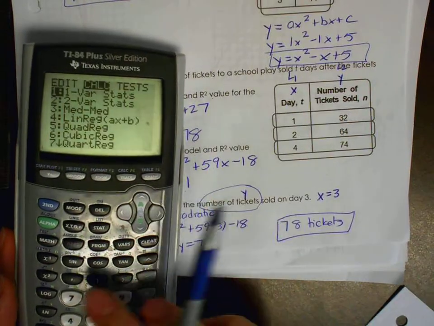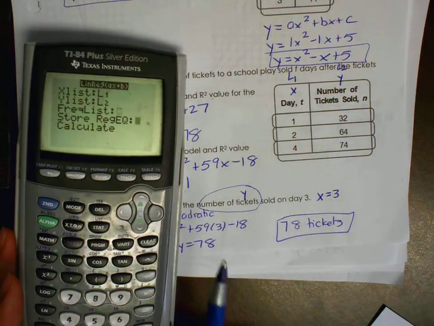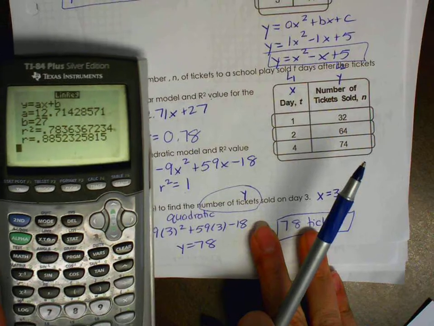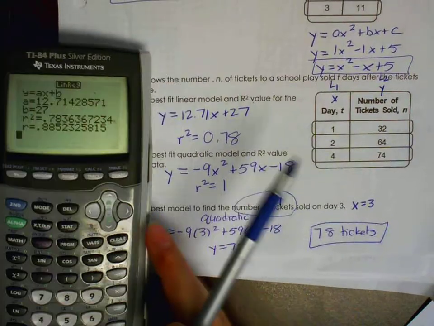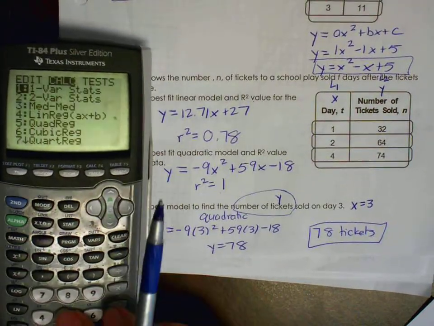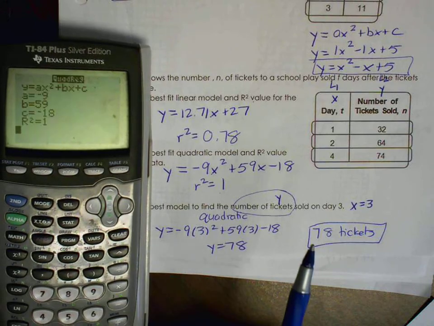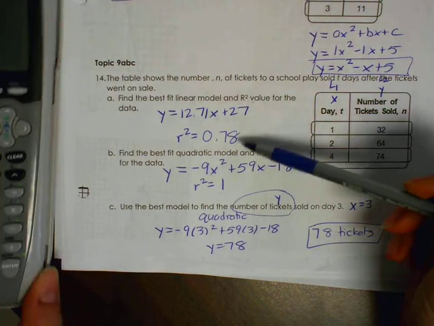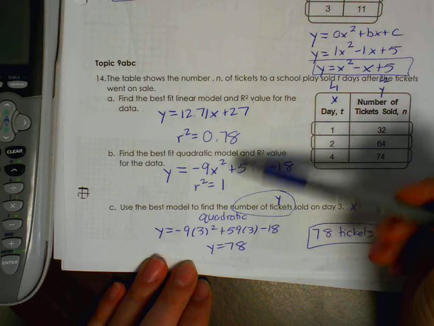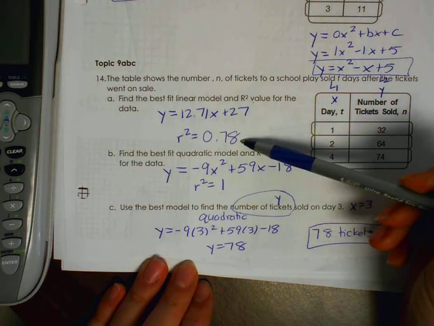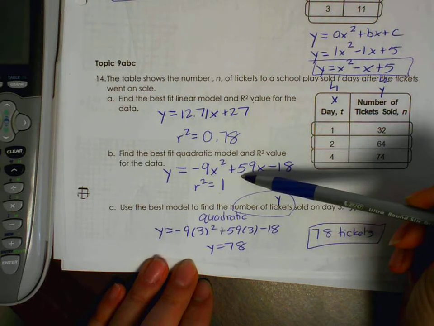So again, on this problem, we did both the linear one, and that was under stat calc 4 for linear, and we got our linear model and we got our r squared value. And then we did stat calc 5 for the quadratic model, and I wrote that one. And then we're comparing to see which one is closer to 1, to see which is the best model to use. We decided that the quadratic model was best.